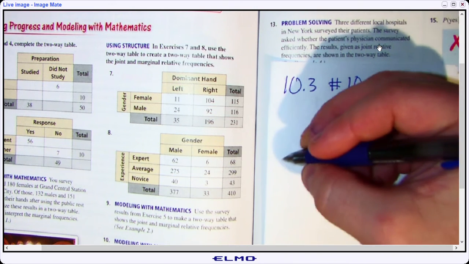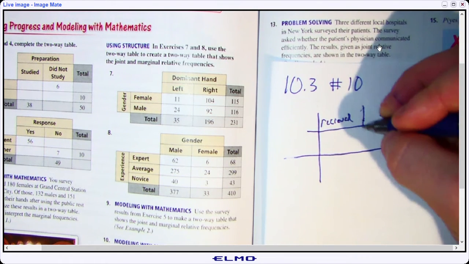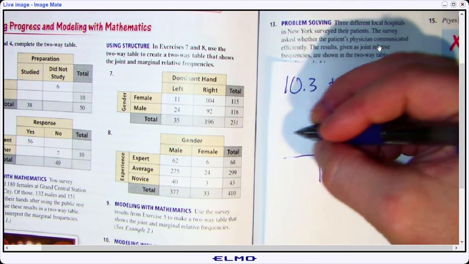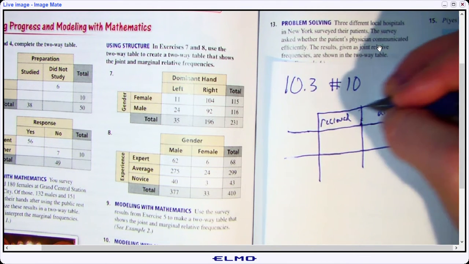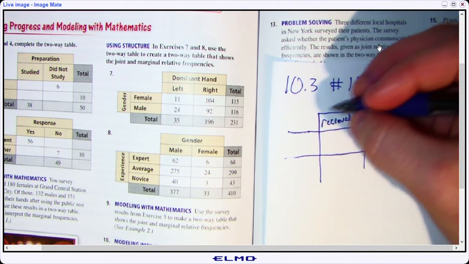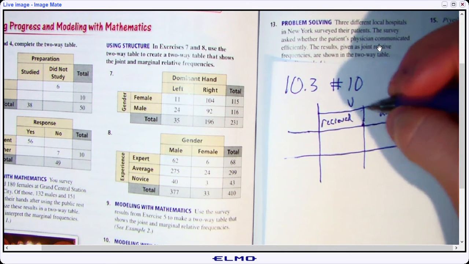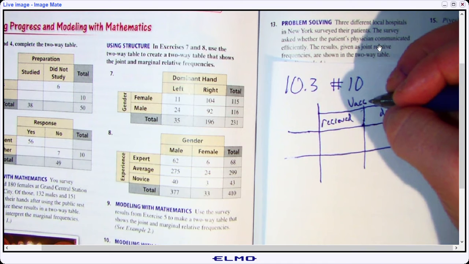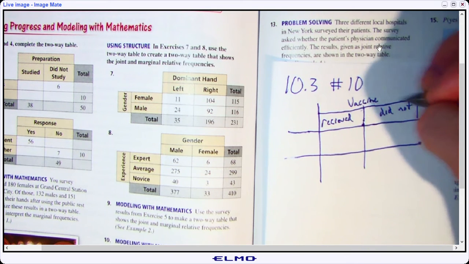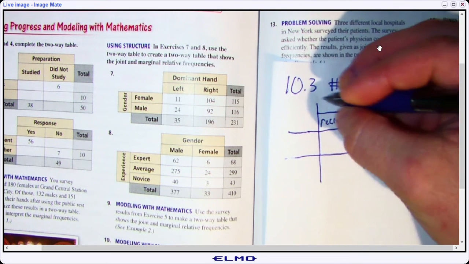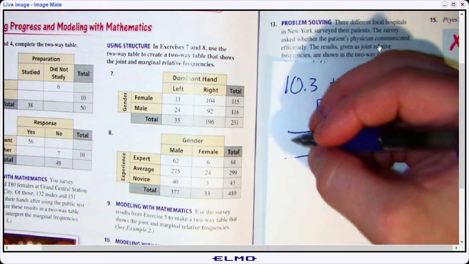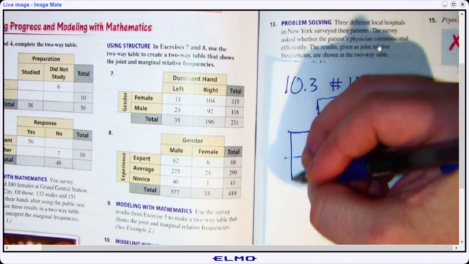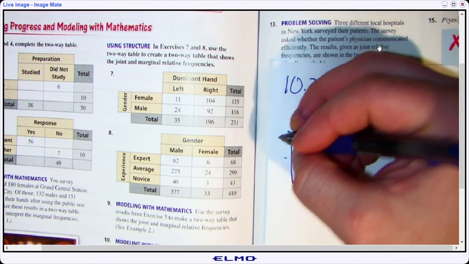And then, setting things up, I'll be really thorough, I'll call this vaccine. And then over here, we have whether or not you got sick.